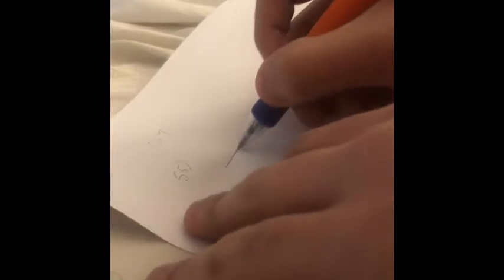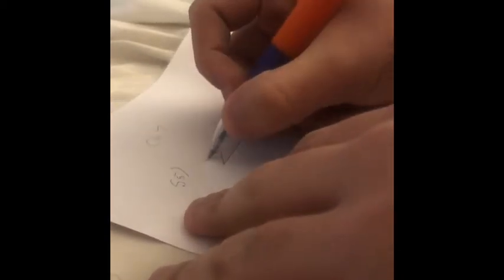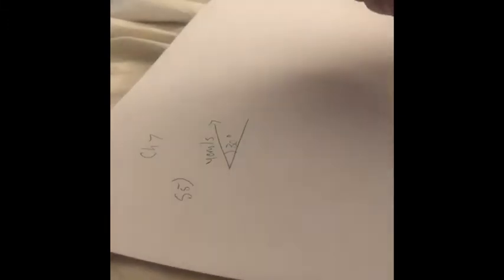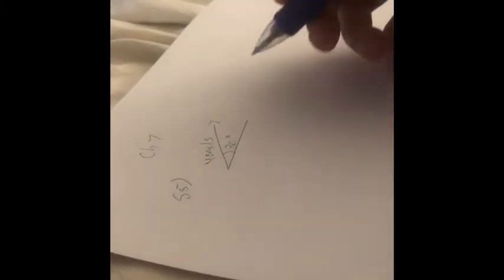So I decided to choose chapter 7, problem 55. The problem starts with a man throwing a baseball, and I'm going to represent this with a drawing. The baseball is thrown at an initial velocity of 40 meters per second at an angle of 30 degrees above the horizontal. And so the problem has x and y components.